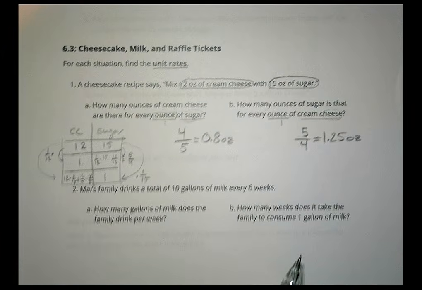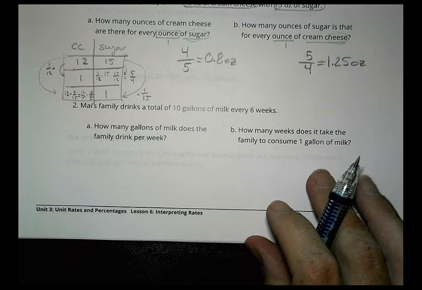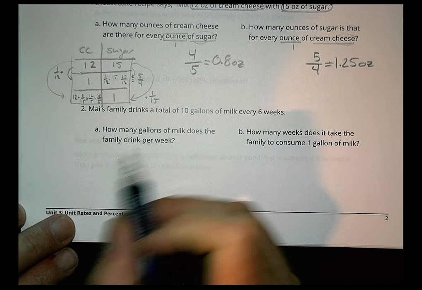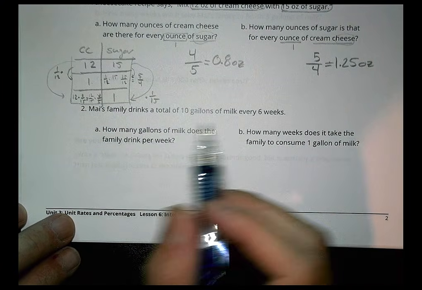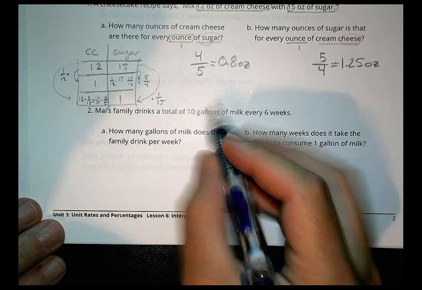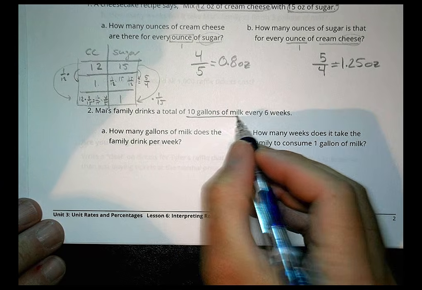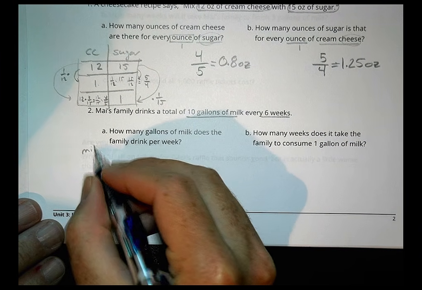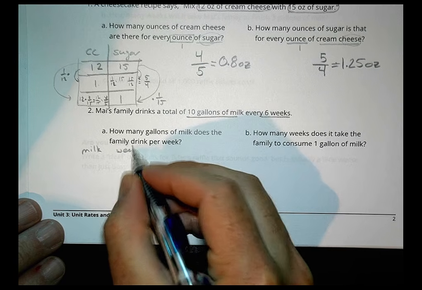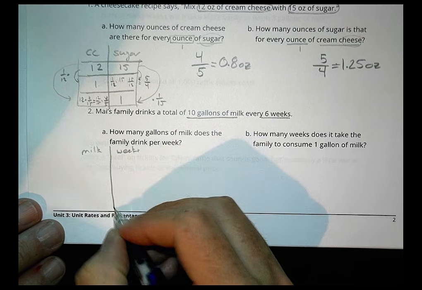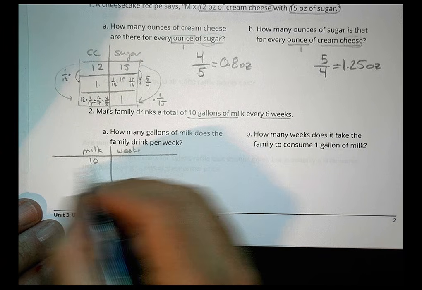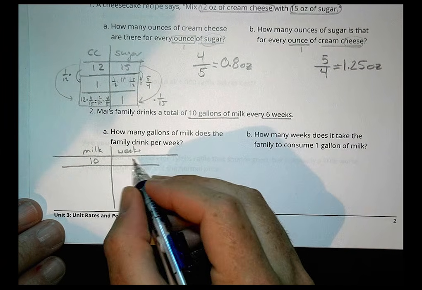So here we go. Let's work on these here. If you're working on it in class today, let's set the table up, maybe press pause and see if you can fill it in, and then check and see how you did. So here's our rate. We have 10 gallons of milk every 6 weeks. So here we go. We have milk and we have weeks. Make our table. We know we have 10, which goes to 6.